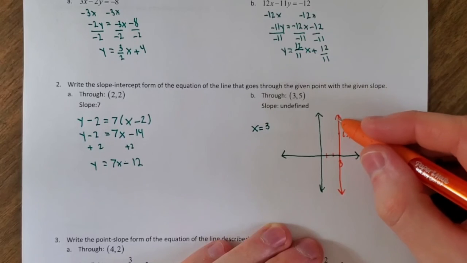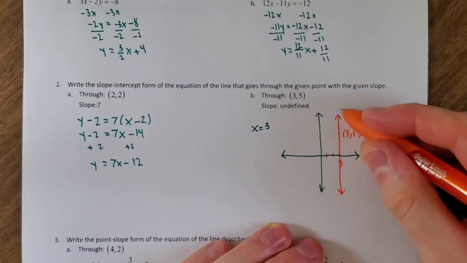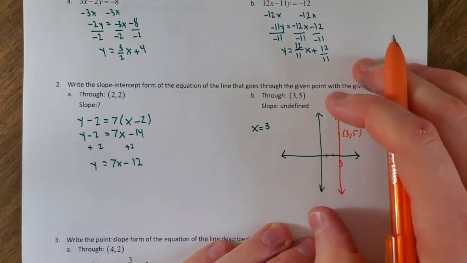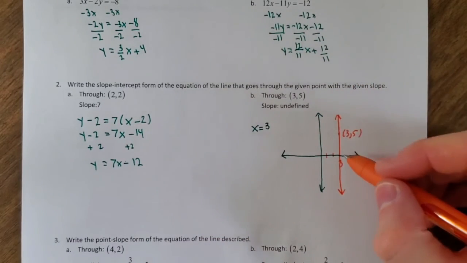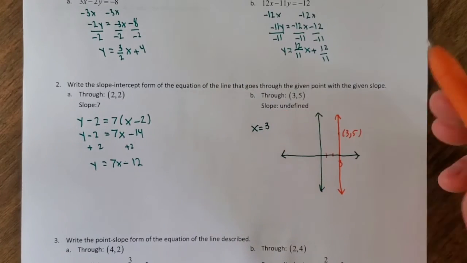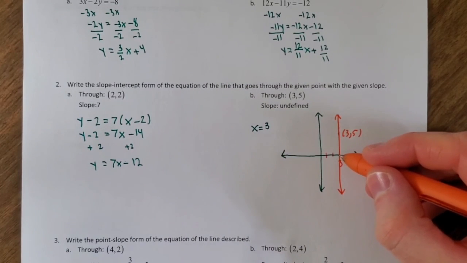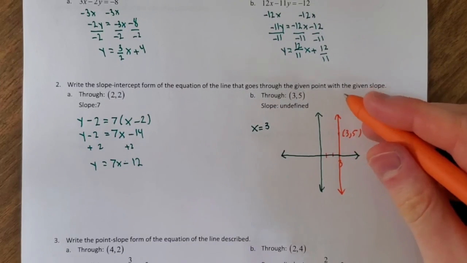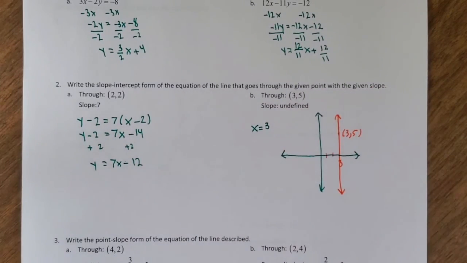It contains all the points of 3 comma something that go up and down along this vertical line, and our slope is undefined, so we can't write it as a numerical expression. But if we want to actually represent this graph as an equation, we can simply say x = 3, because at x = 3, we cover the entire expanse of our y values there. So this one is a little tricky at first, but it's actually not so bad once we model it first to see what's going on.